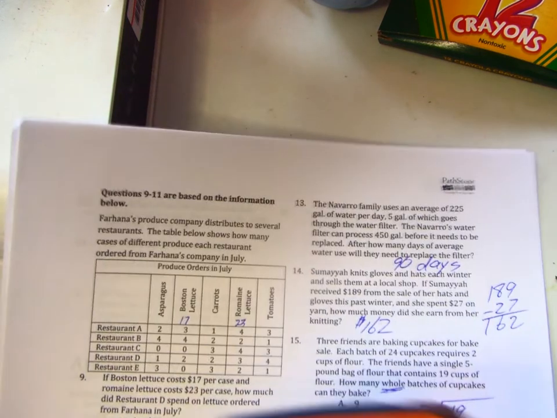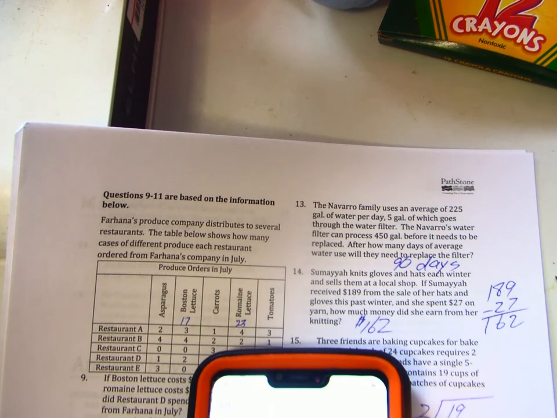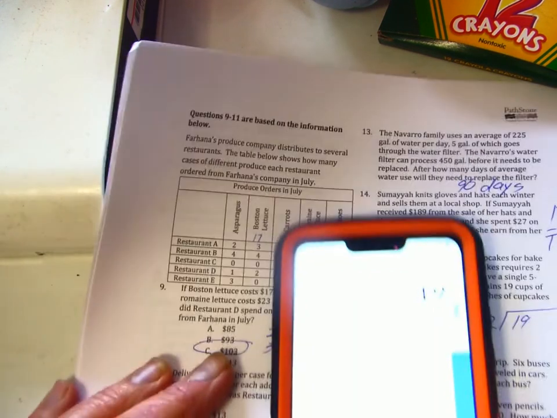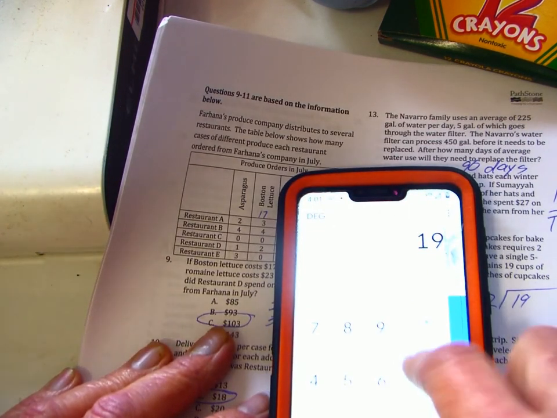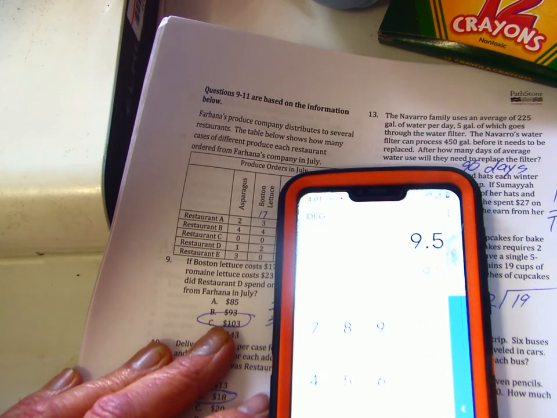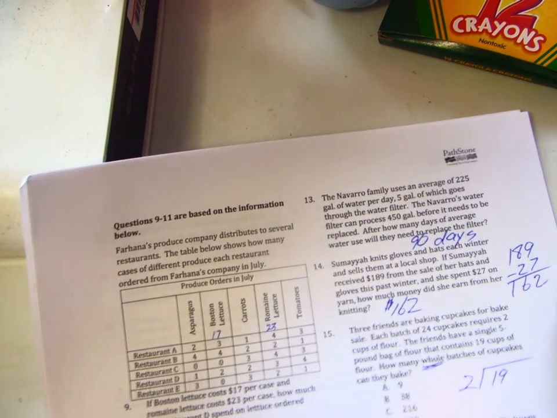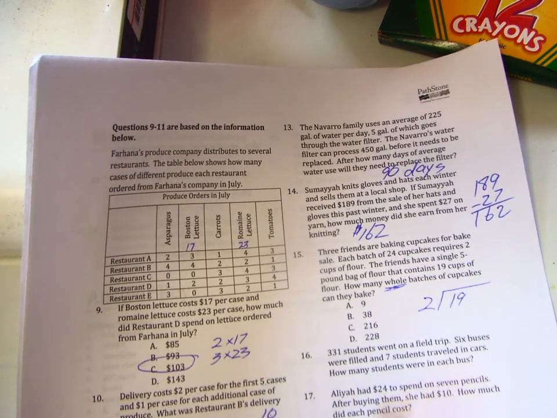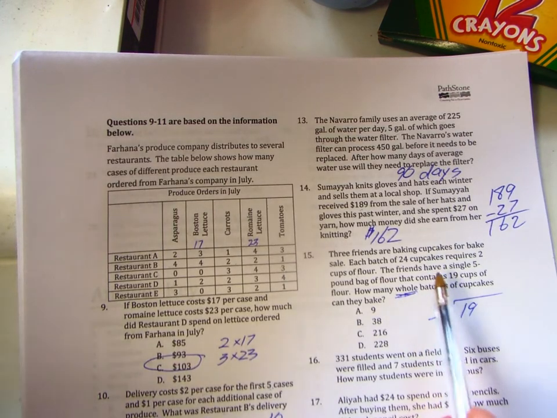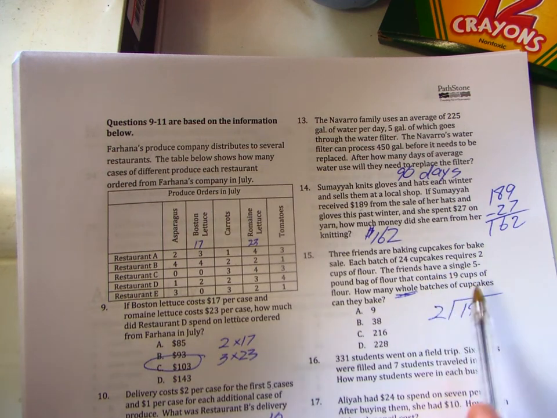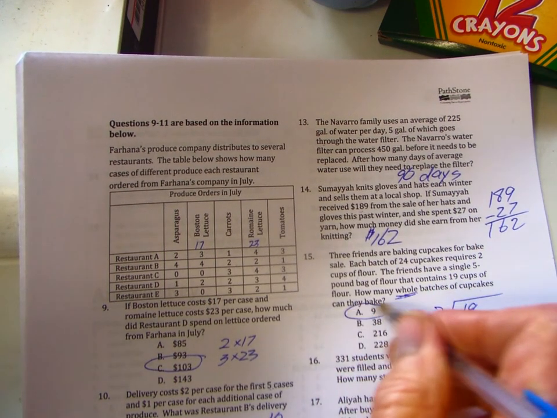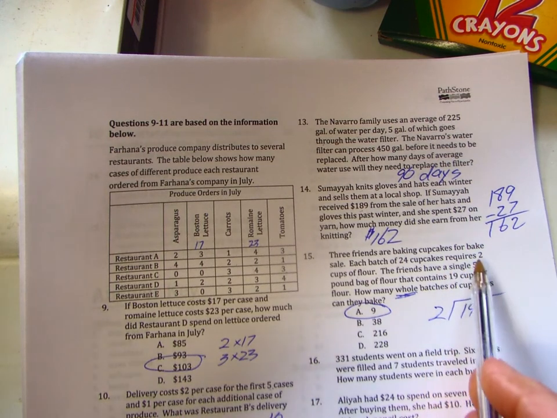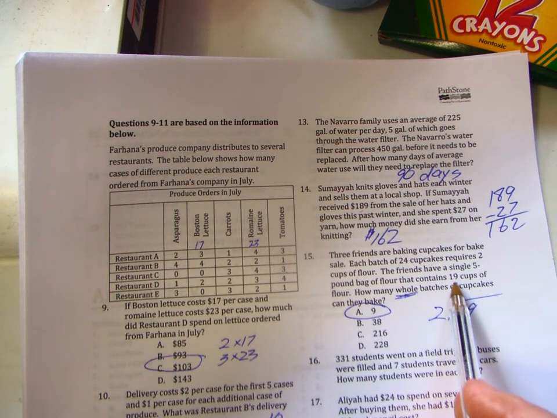Now, watch what happens when you do this, though. You might already know the answer, but I'm going to do it anyway. 19 divided by 2 equals 9.5. But they asked how many whole batches. That means they can do 9 whole batches, but they'll have 1 cup of flour left over. You're not going to do anything with that cup of flour. We only want whole batches. So the answer is going to be 9. They can make 9 batches because each batch uses 2 cups and there's 19 cups in the bag, right?